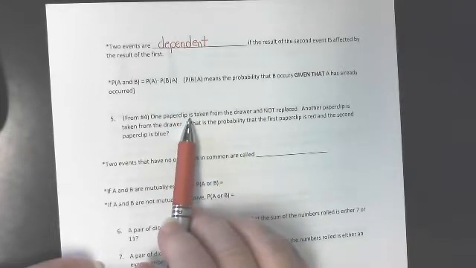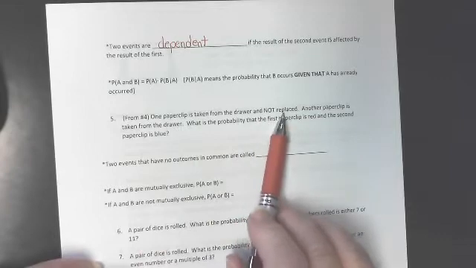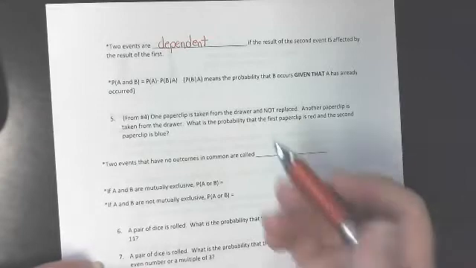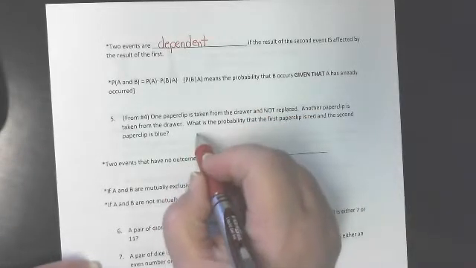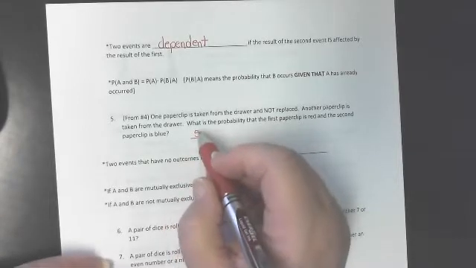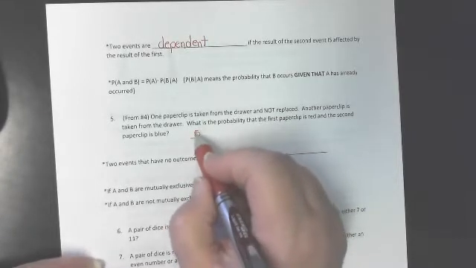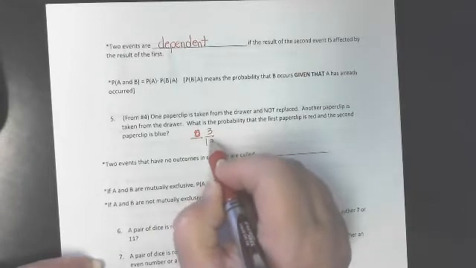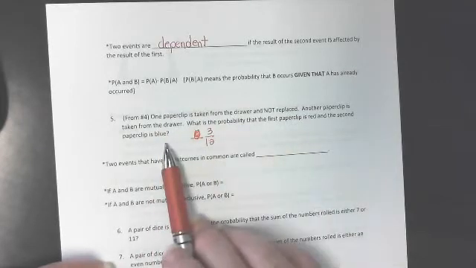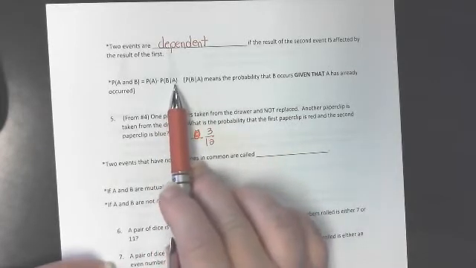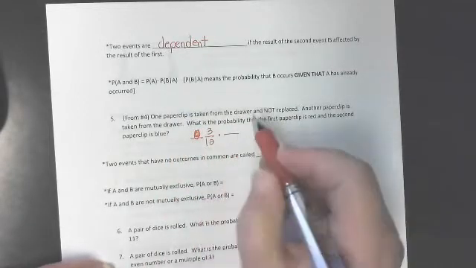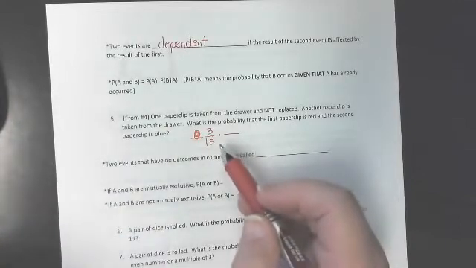So this is a good example of that. A paper clip is drawn and not replaced. What's the probability that the first is red and the second is blue? Well, I already know that the probability of a red was 5/12. Nope, I'm sorry. Red was 3/12. Now the probability that the second one is blue, given that the first one I pulled out was red, works like this. I took this red paper clip and I kept it.